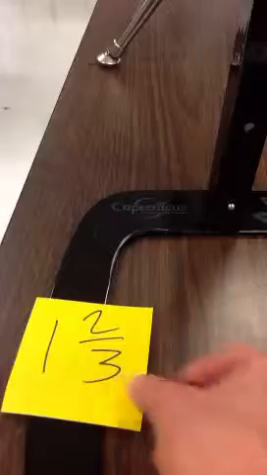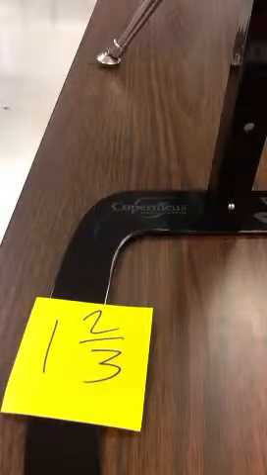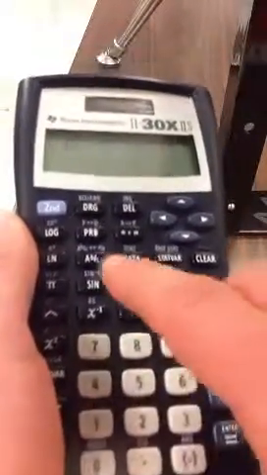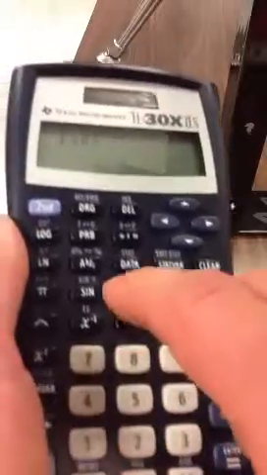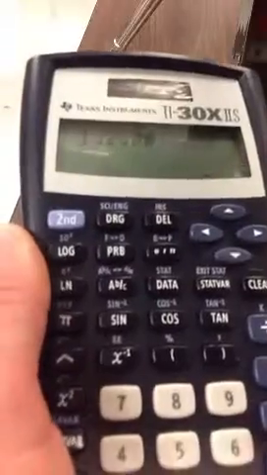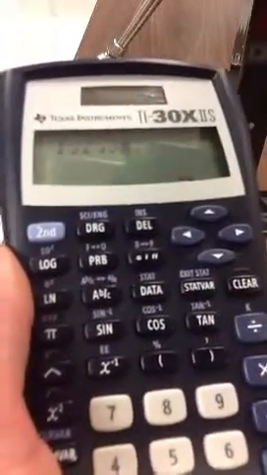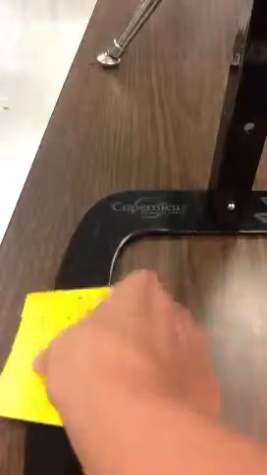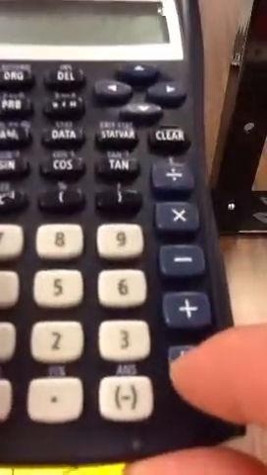So let's try another one. I'm going to do the mixed number this time, 1 2/3. And you still just use your fraction key. So I'm going to hit 1, and then the fraction button, 2, and then the fraction button again, and a 3. So you've got to hit the fraction button in between each of the numbers in the fraction. So this is what 1 2/3 would look like on the paper. This is what it looks like in the calculator. And again, I hit 1, fraction button, 2, fraction button, 3. I've got 1 2/3.